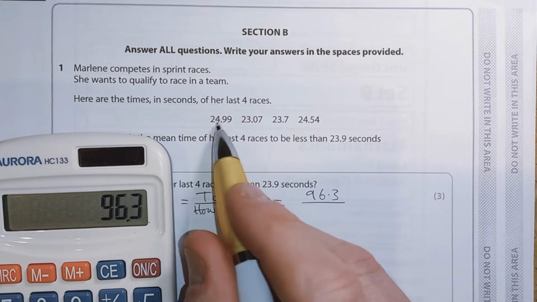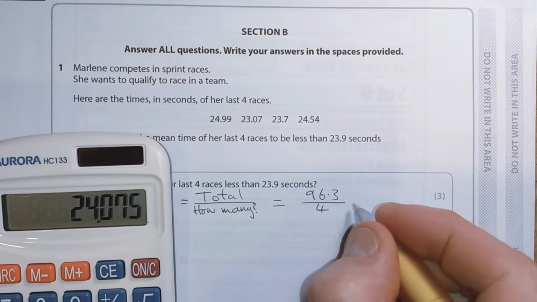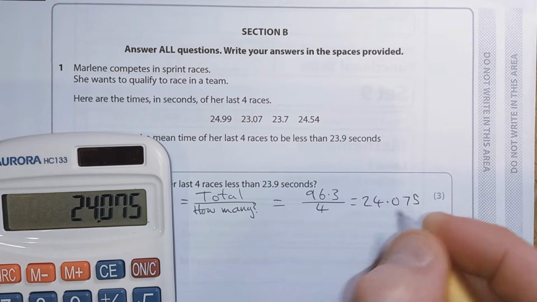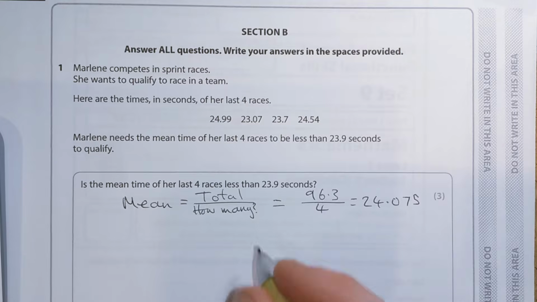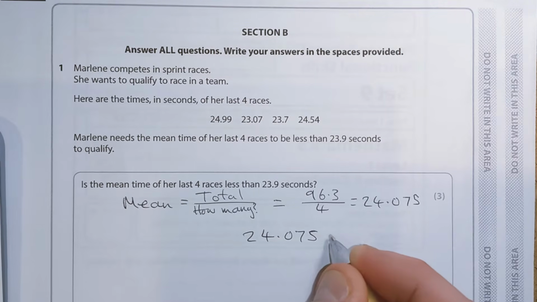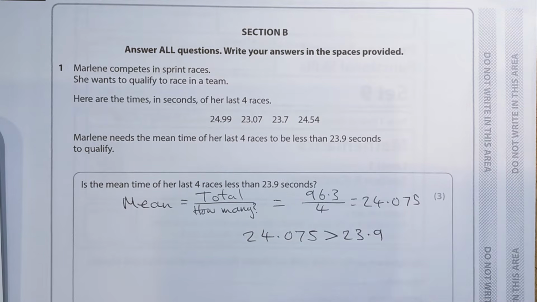And how many? Well, it was 1, 2, 3, 4 races, which gives us 24.075. Now she wanted to know if the mean time was less than 23.9. Or we can say 24.05 is greater than 23.9. So no, it's not less.